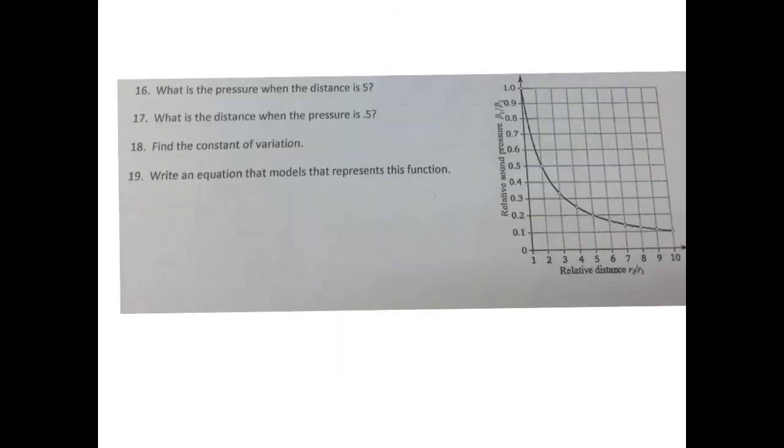All of these deal with the graph down here. It says, what is the pressure when the distance is 5? So distance is along the bottom. A distance of 5 is right here. So that's 0.2. This says, what is the distance when the pressure is 0.5? So the pressure is 0.5 right here. Then I go down, and that's 2. So that was 0.2, and that's regular 2.